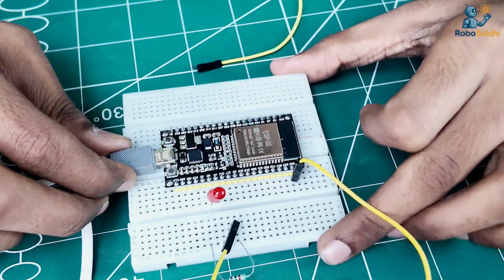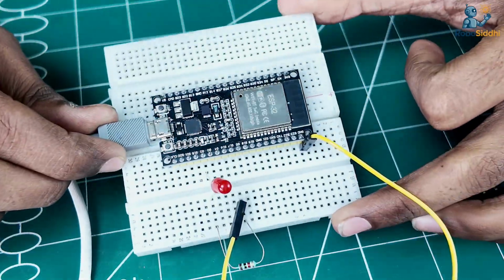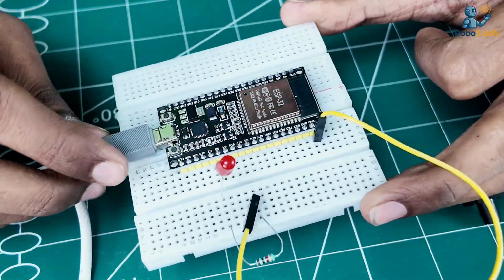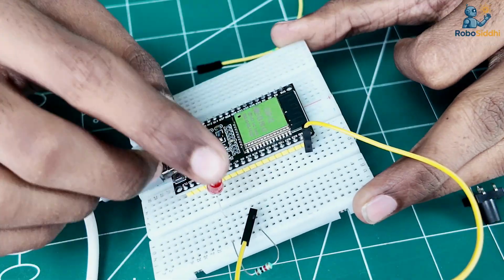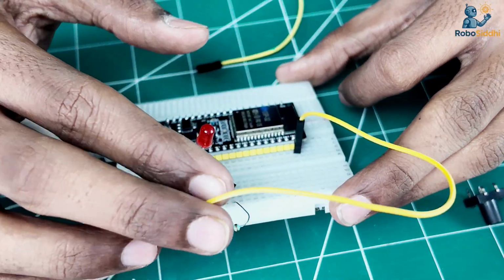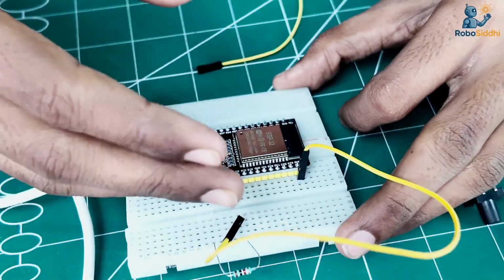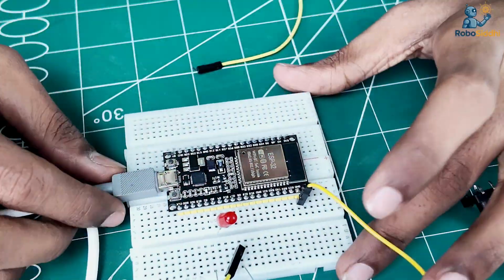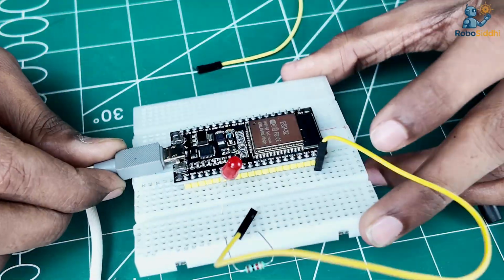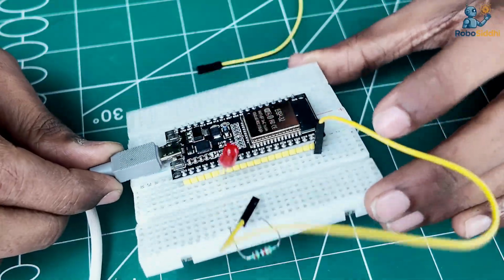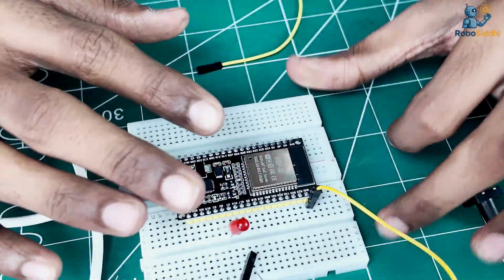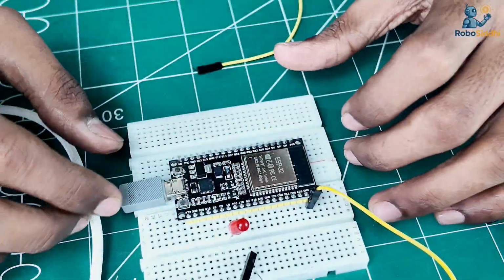Let's go. Okay guys, these are the components we need to perform this experiment: an ESP32 cable, the ESP32 board, this LED, a resistor, and this jumper wire. This is what we did in the previous video. This setup is from the LED blink code, and I didn't touch it or remove anything.